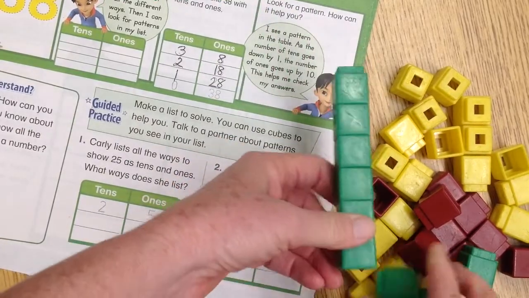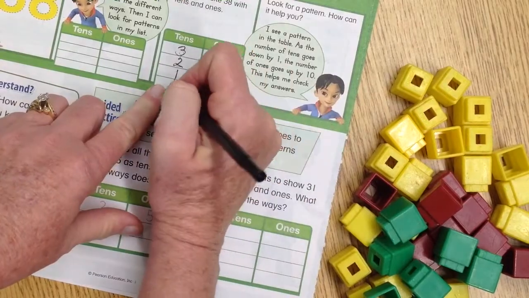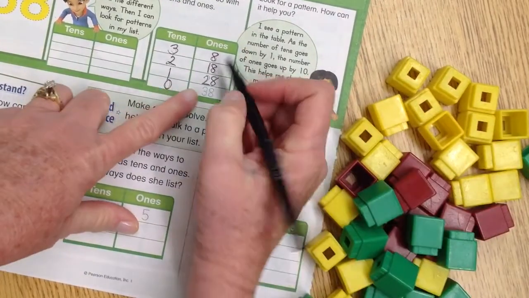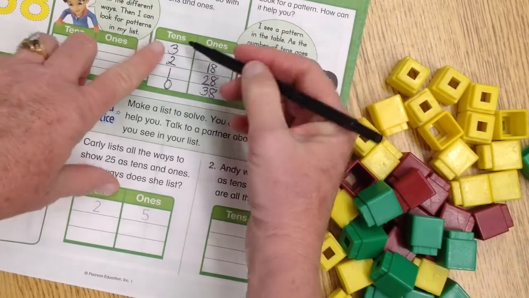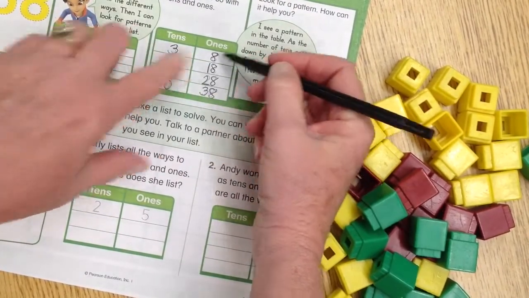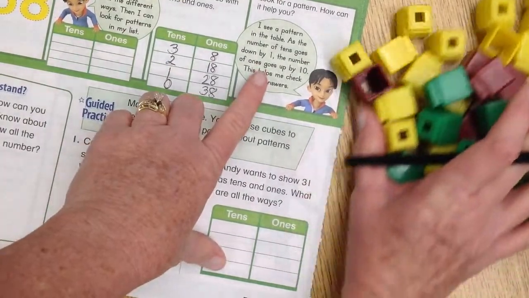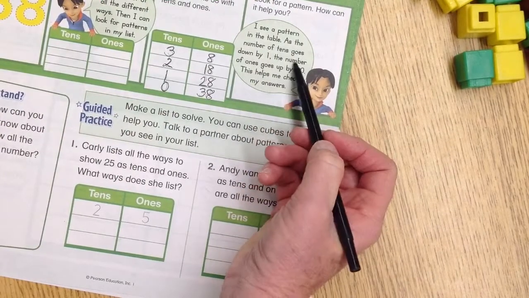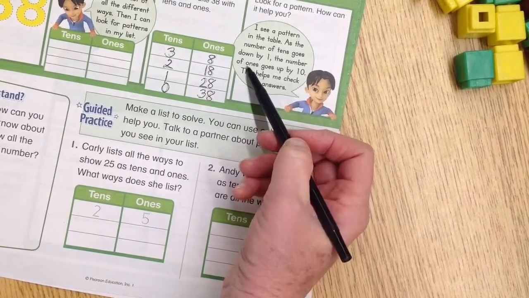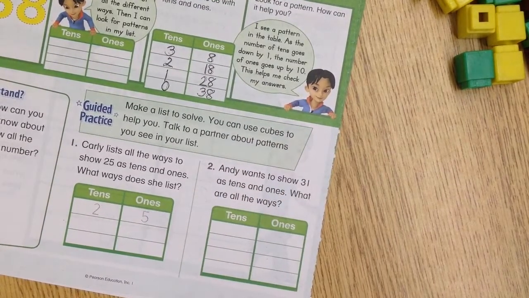When I break apart the last one, I now have 0 tens, but all 38 are ones. So you can see how the tens go down here, and then they go up on this side. It says, I see a pattern in the table. As the number of tens goes down by 1, the number of ones goes up by 10. This helps me check my answers.